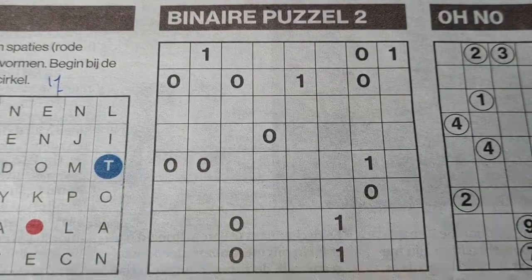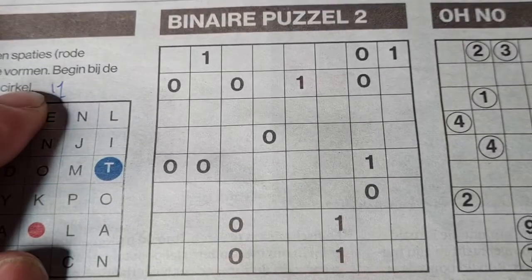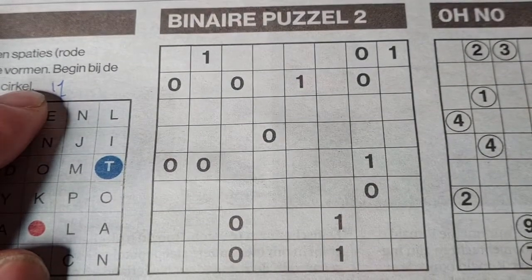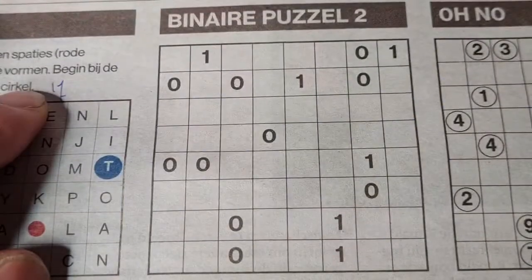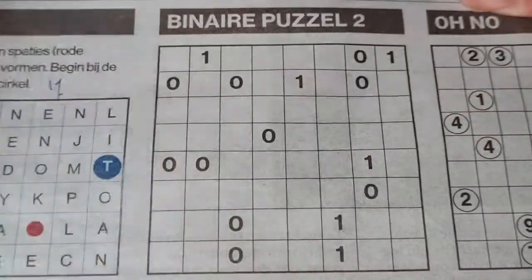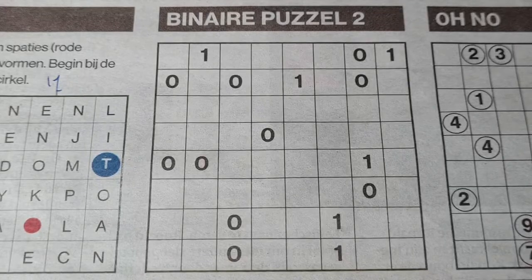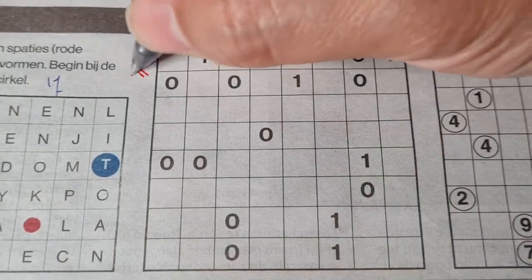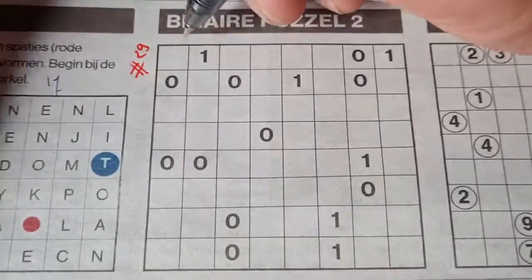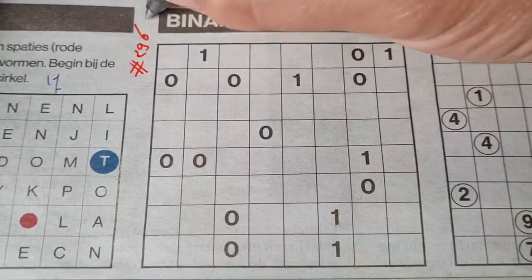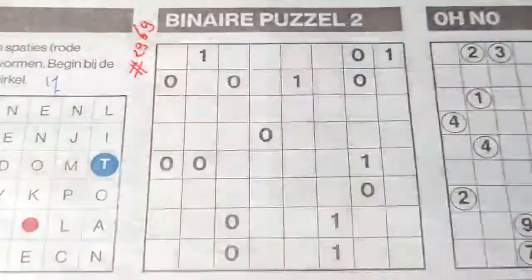And this one will be number, where's my red pencil? Here, alright. This one will be number 2969. Alright.